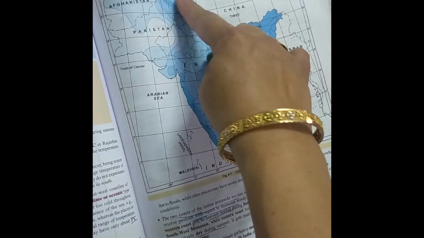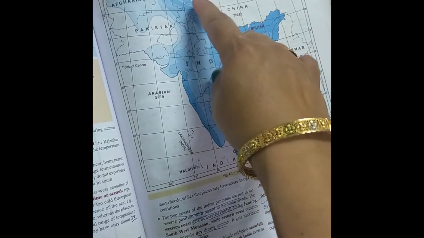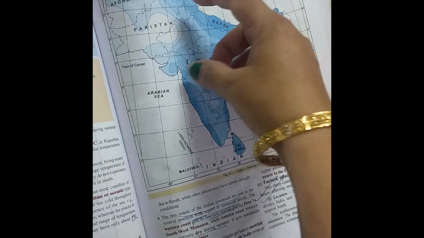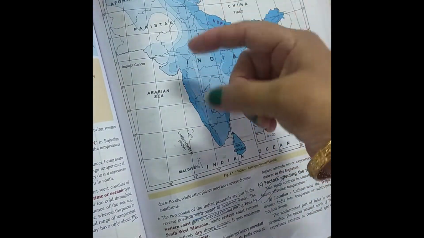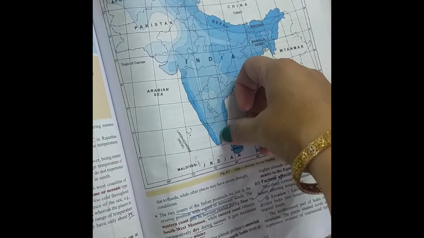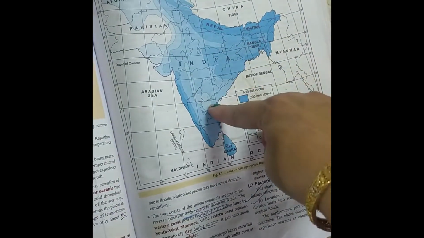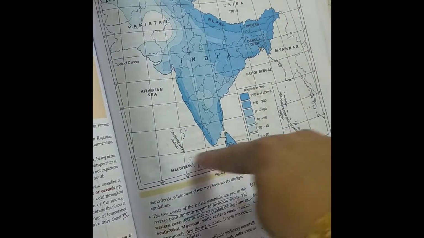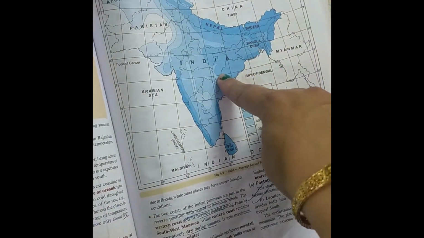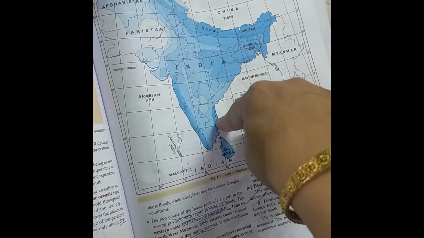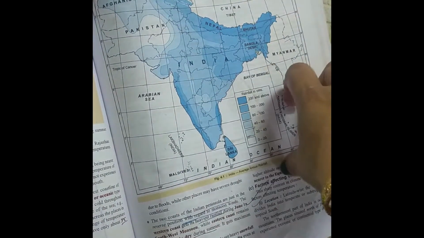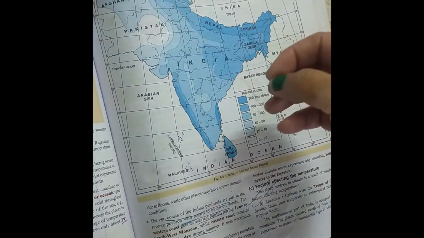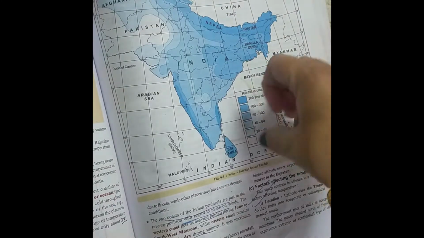Okay, take the Drass sector in J&K near the Kargil sector, where the temperature reaches minus 40 degrees Celsius during the winter season. So you can see there is a great difference in temperature between winter and summer. Then the places south of the Tropic of Cancer, near the equator, like Sri Lanka, where the equator passes nearby, remain hot. Their temperature is 24 to 27 degrees Celsius throughout the year, but they do not experience winter.